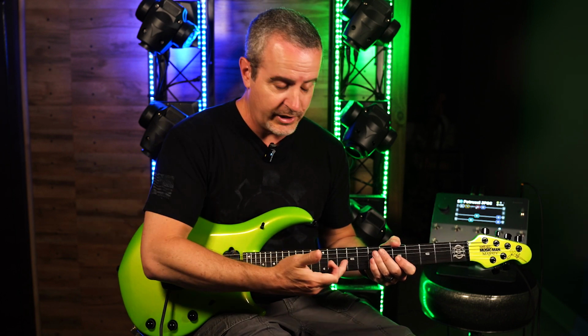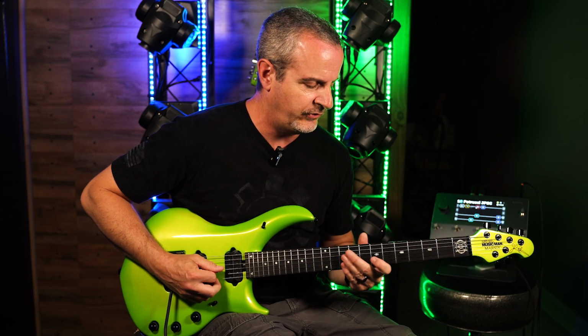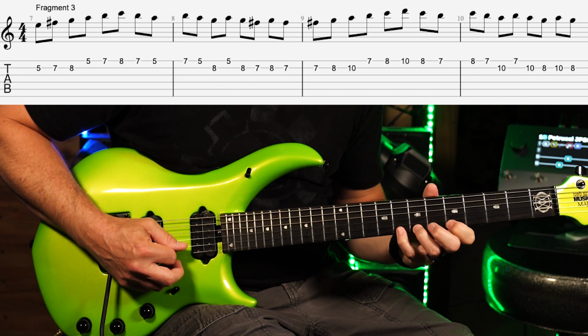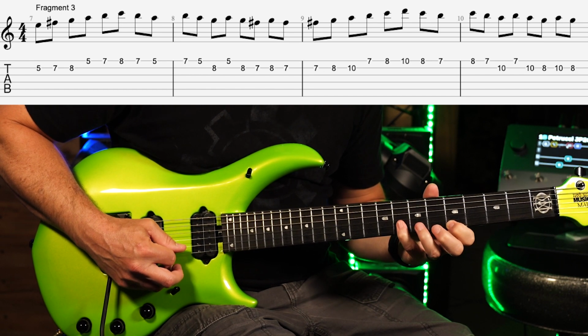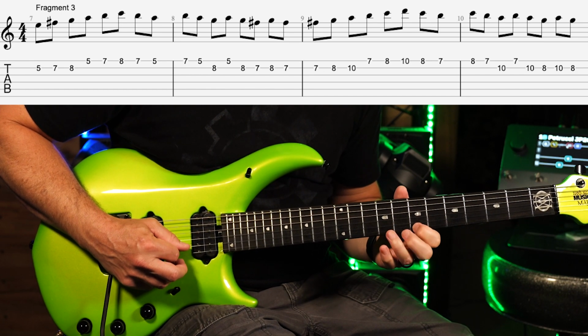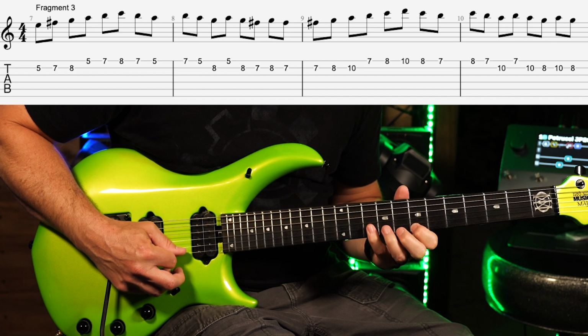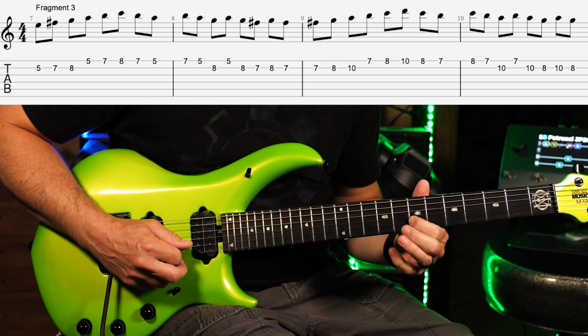And if I tie it into the rest of the example where I go to a different scale fragment, it would sound like this. And so on and so forth up the neck.